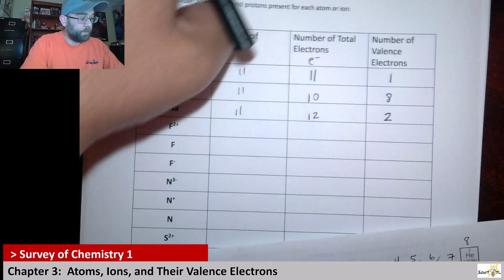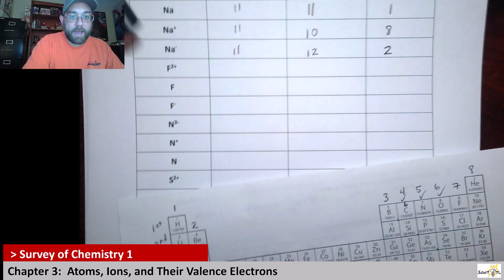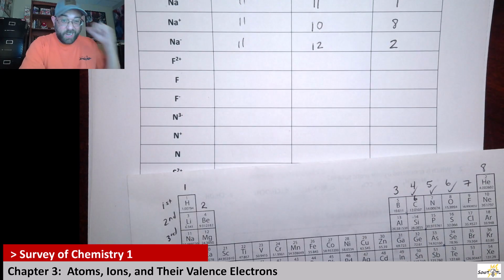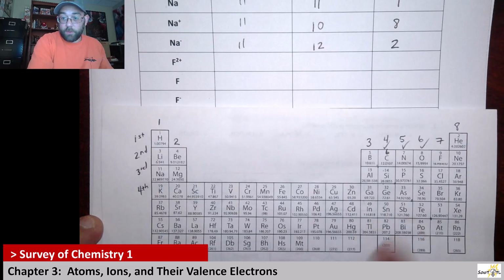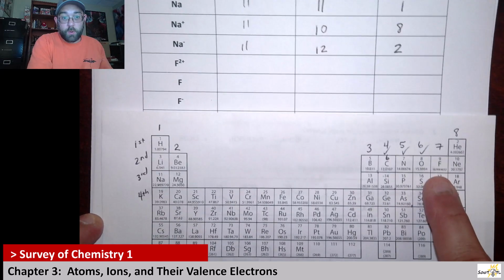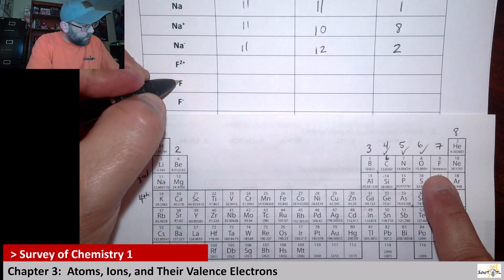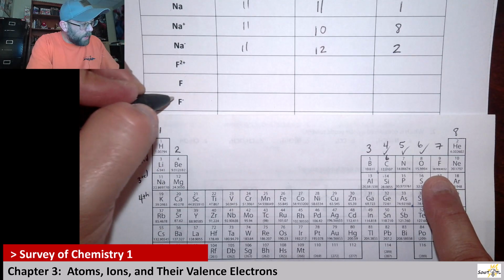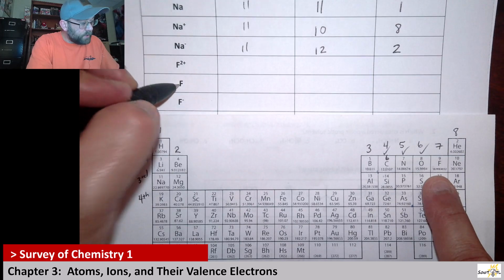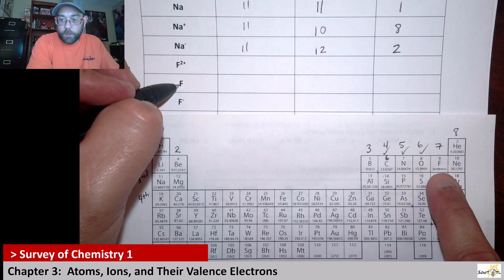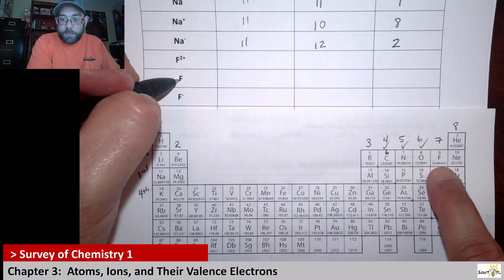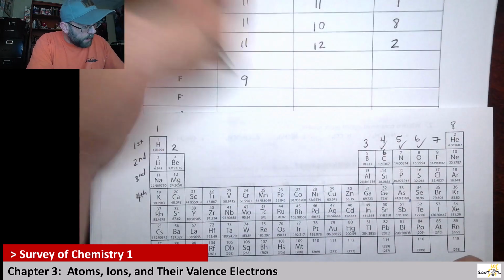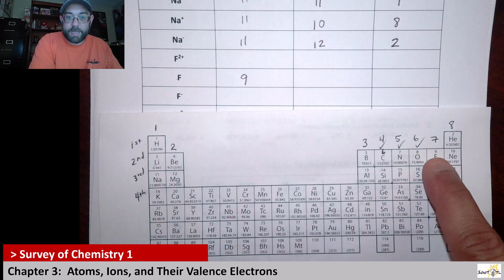Next up, we have fluoride. With fluoride here, let's find it. Fluoride's right here. Here we have a neutral fluorine, a +2 fluorine, and a -1 fluoride. So let's start with just regular old neutral fluorine. What's on the periodic table here? It's neutral, so it starts with 9 electrons. It has 9 protons, it's neutral, so it has to have 9.